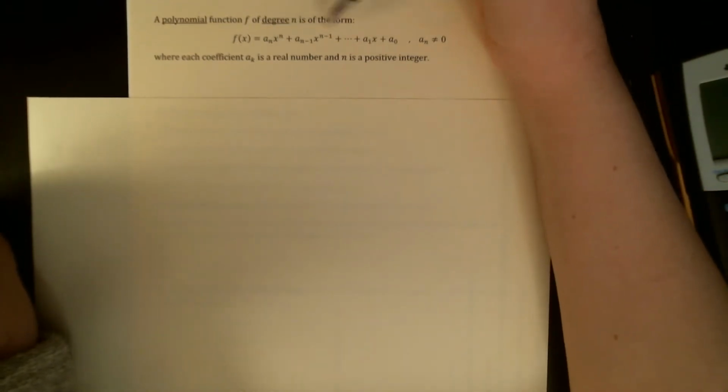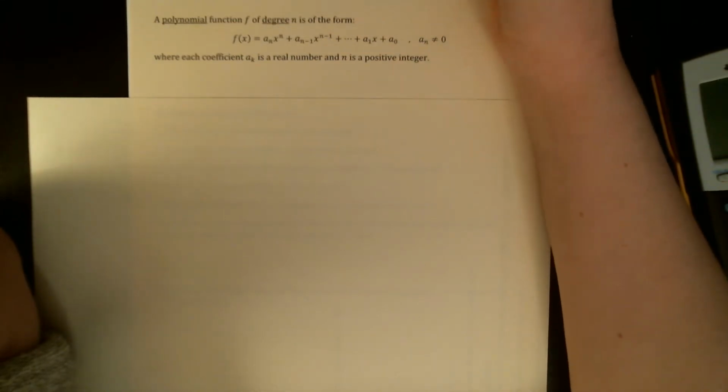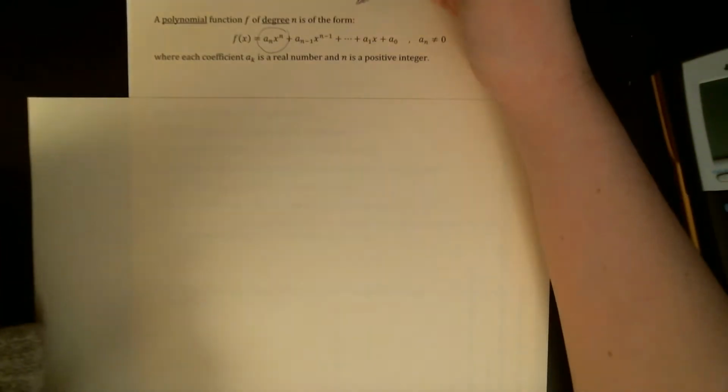So it doesn't matter what order you write the terms in. It doesn't matter if it's the first one or if it's the last one or if it's somewhere in the middle. Wherever you see the biggest power on your variable, that's a really key term that's going to tell you some good information about the graph. And it's also telling you specifically what the degree of your polynomial is.